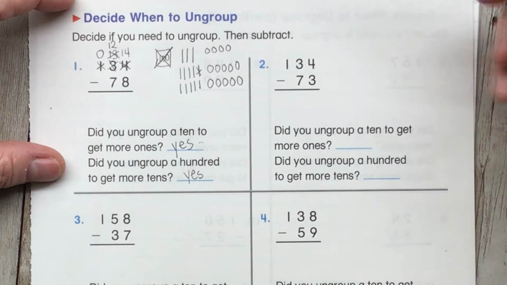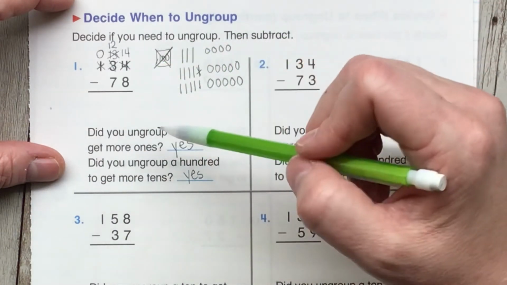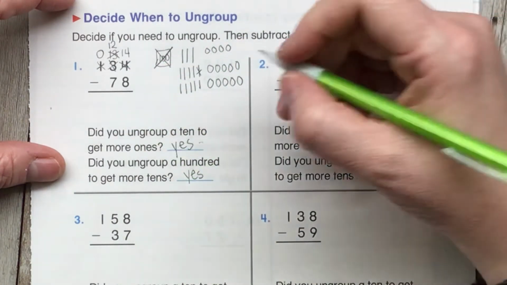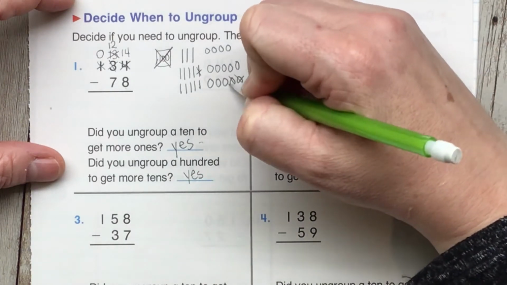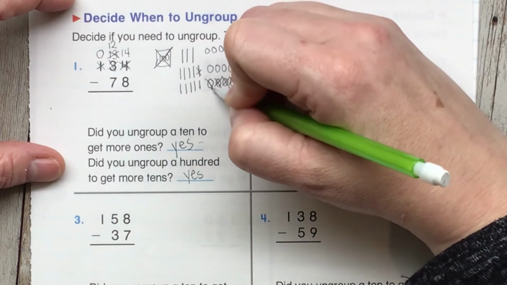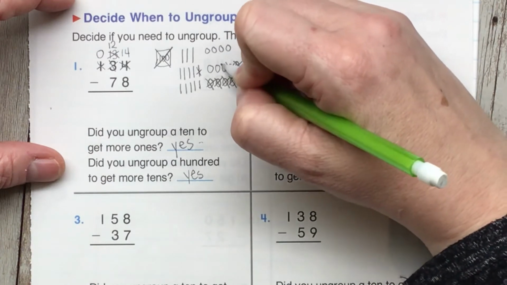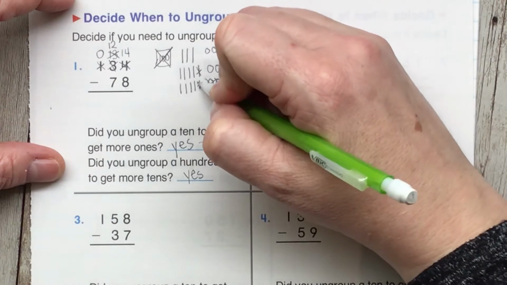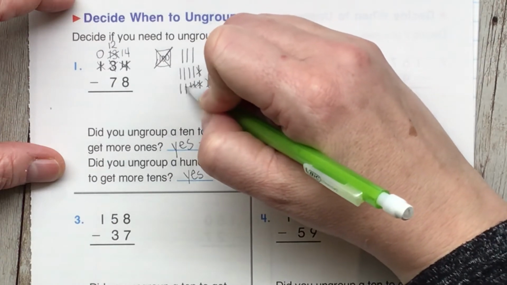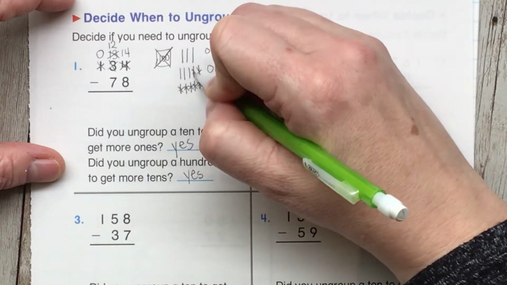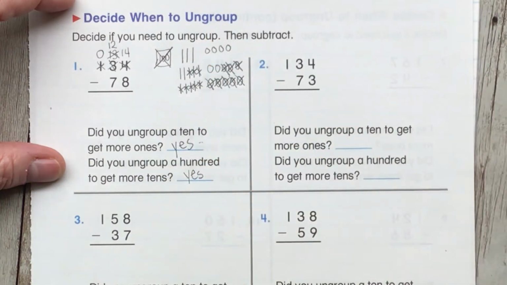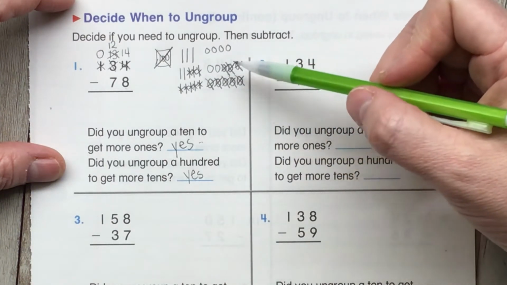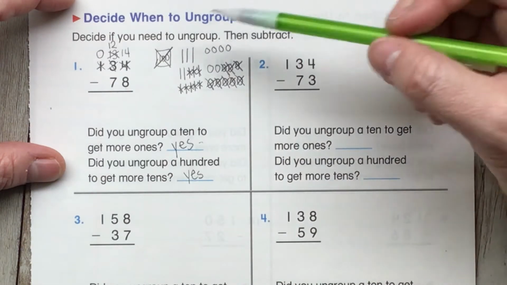All right, so now that we have all of this done, I'm going to go ahead and subtract my 8 ones. And I'm going to go ahead and subtract my 7 tens. Wow, I'm really having to be neat and tidy so that I can make sure and see my work. This is tricky. Okay, now that I have everything X'd out that I need to have X'd out, I can go ahead and count it.